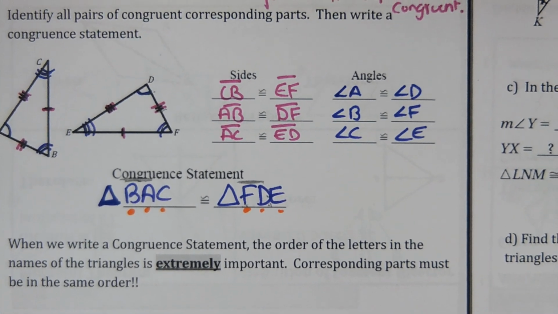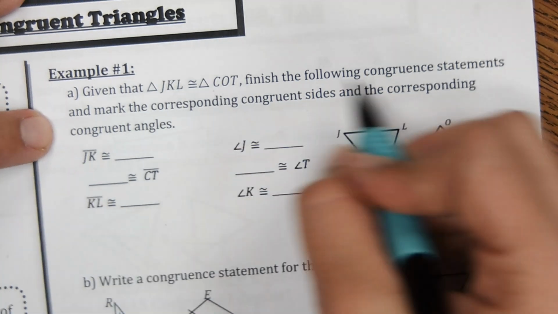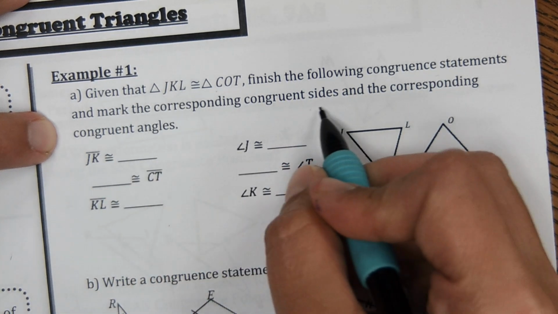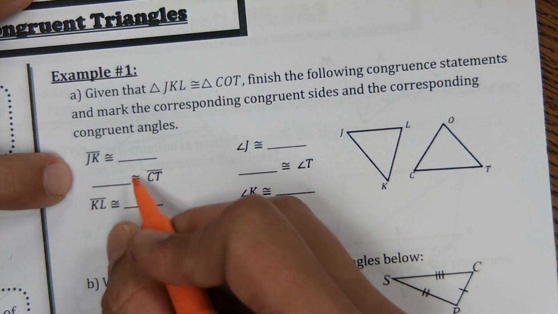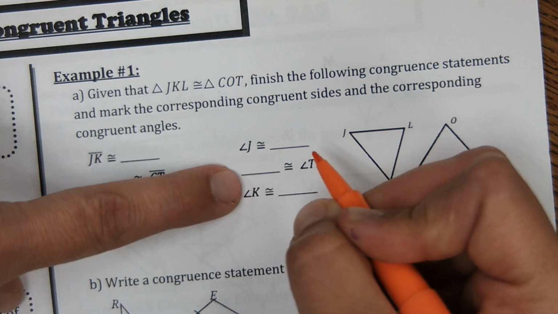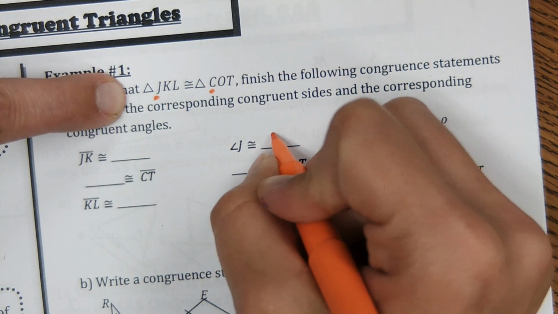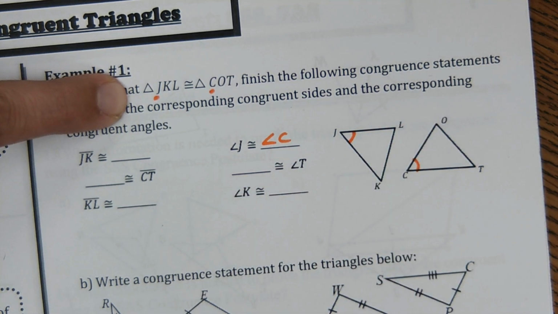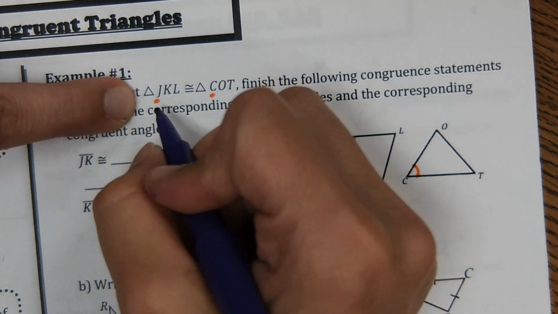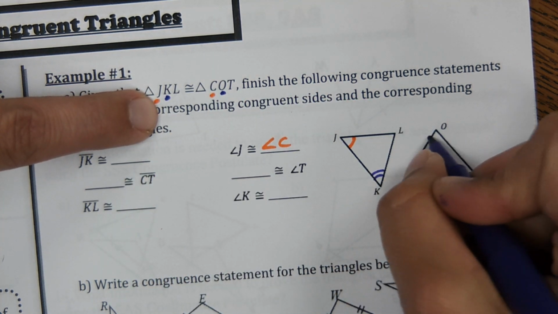So examples over here. Given that triangle JKL is congruent to COT, finish the following congruent statements and mark the corresponding congruent sides. So here, what we're going to do is just use the congruent statement to fill in these blanks. I'm going to start with the angles. So J right here should correspond with angle C. So angle J is equal to angle C. And then the middle letter, K and O, those angles are going to be congruent. So angle K is congruent to angle O.